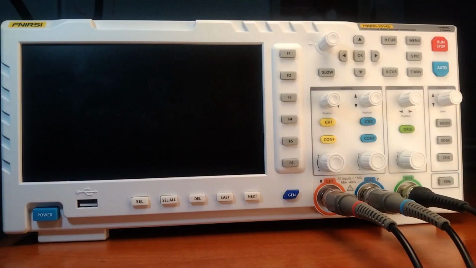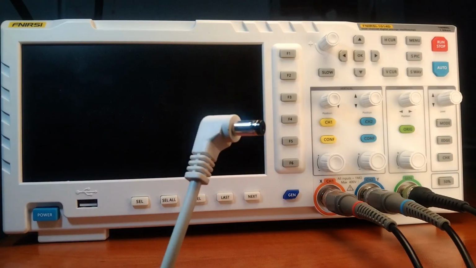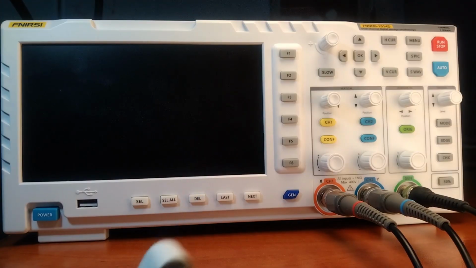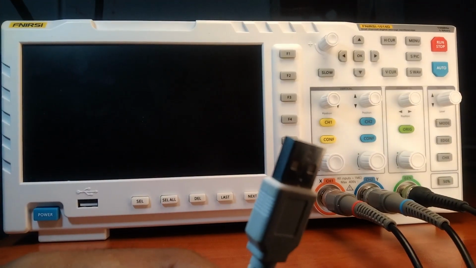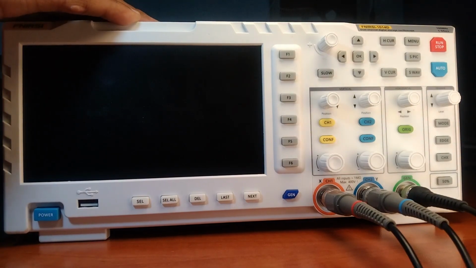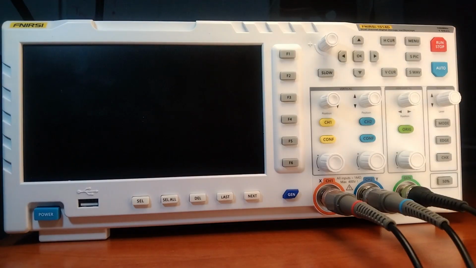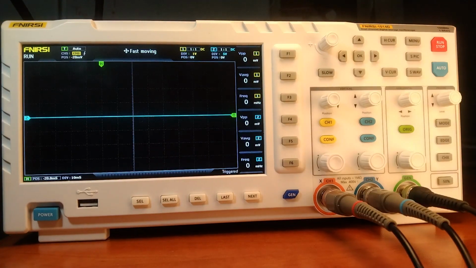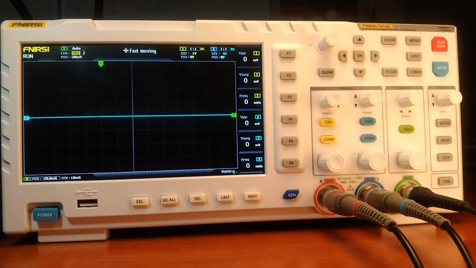You need only 5 volts to power this oscilloscope. This jack goes to the back of the oscilloscope, and this USB type A, you connect it to the 5 volt socket. It can either be a cell phone charger or the power bank or any 5 volt source. This button at the bottom, we use it to switch on our oscilloscope. Now it is on. So today I will take you through all these buttons and the screen on how to read the signal.